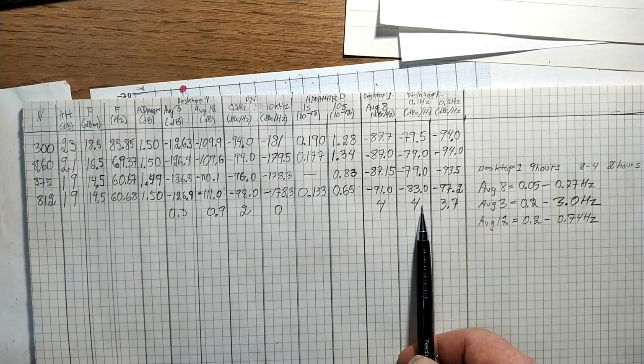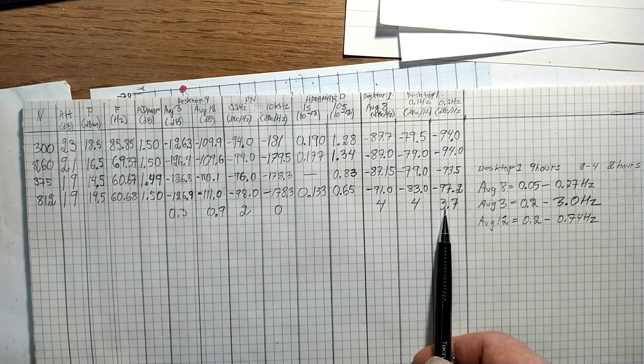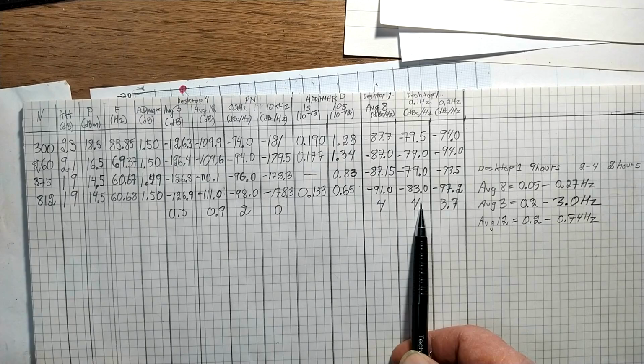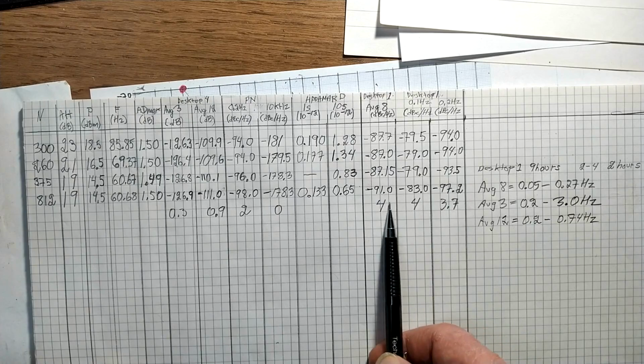And also here, which is the noise at 0.1 Hertz, and also the noise at 0.2 Hertz. Nearly 4 decibels, and here 4 decibels. And on the average 4 decibels.